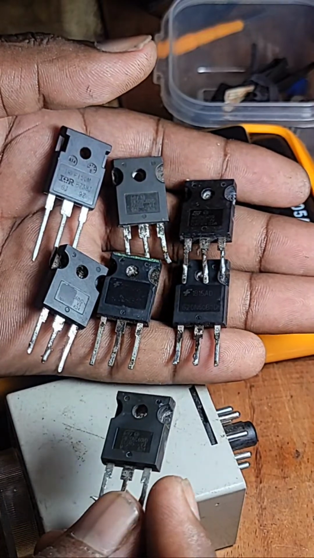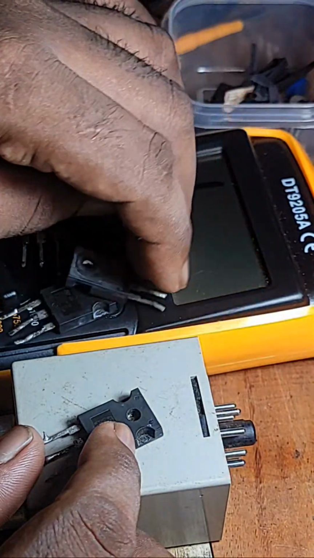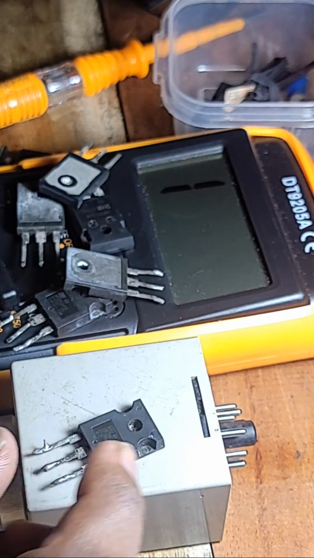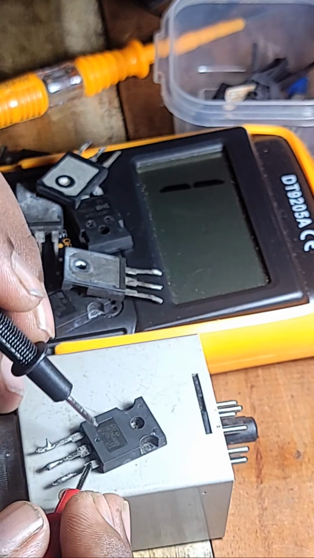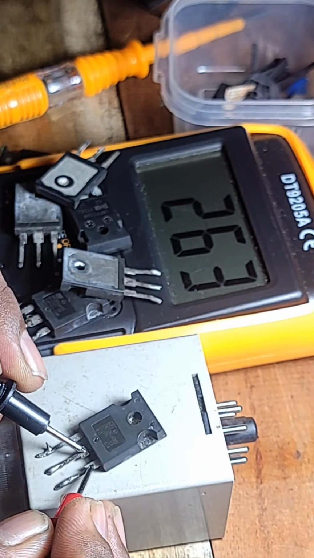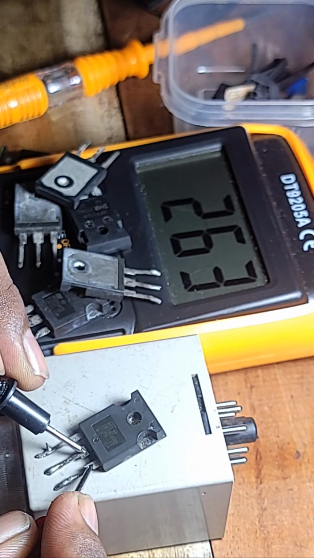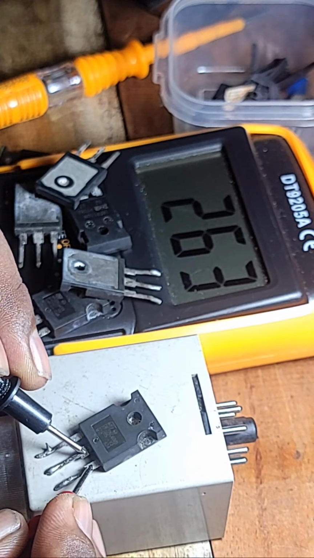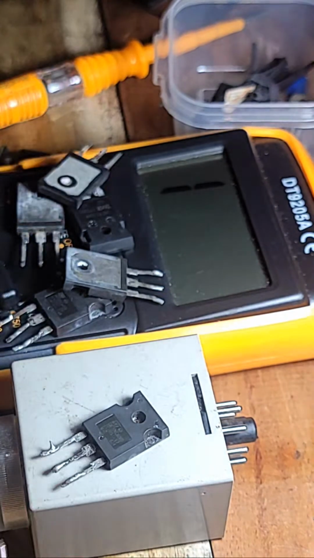This MOSFET is not okay. We measure it again. So now we put the multimeter terminals and it shows 263. Yes, one side it is okay, and on the other side when I measure, this is not okay.